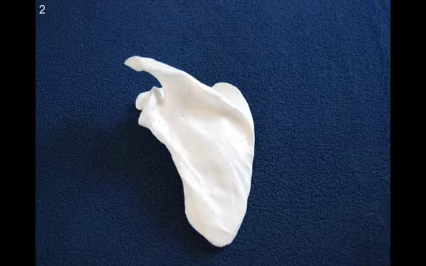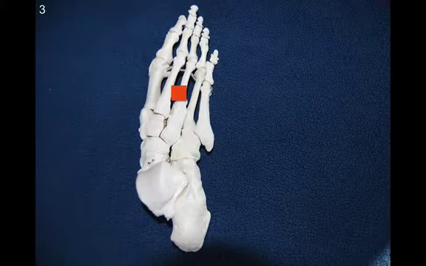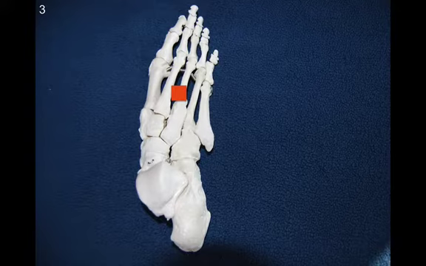So this is the scapula, and one prominent feature that you're seeing there is the spine. That's a really good posterior landmark for the scapula. So what's labeled there, those are the metatarsals. The metatarsals are distal to the tarsal bones, but they are proximal to the phalanges.